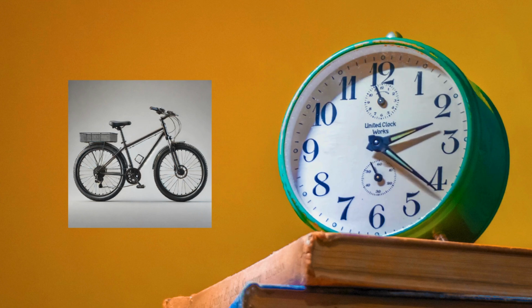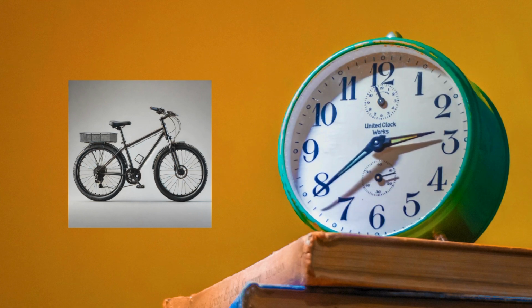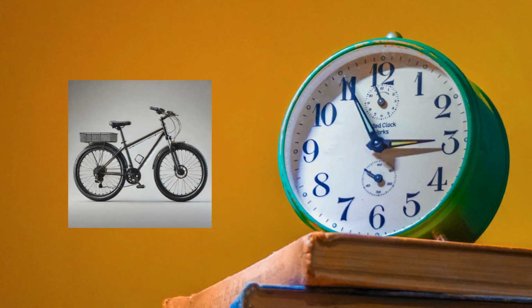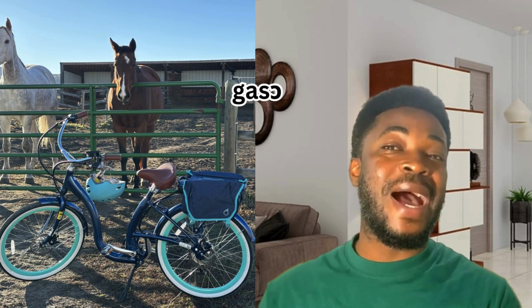All right, so now let's try this one. A bicycle. Okay, so for this one, the name of it is actually descriptive. The ancients thought that when the white man brought it, it looked like a horse, except that it was metallic.